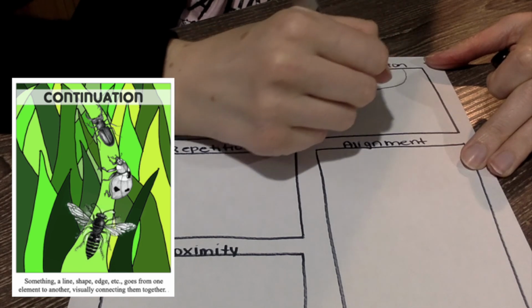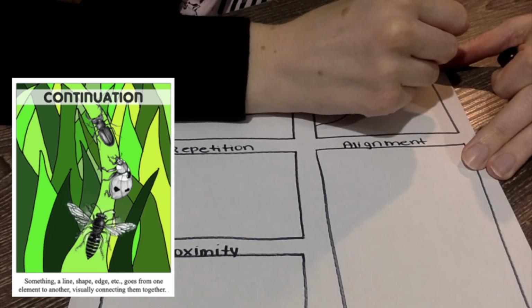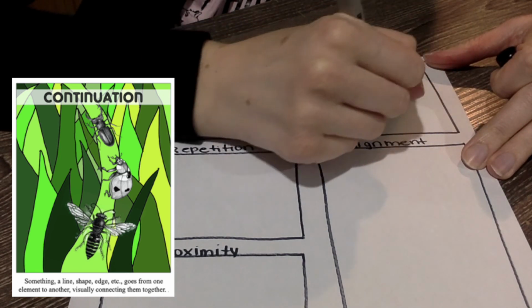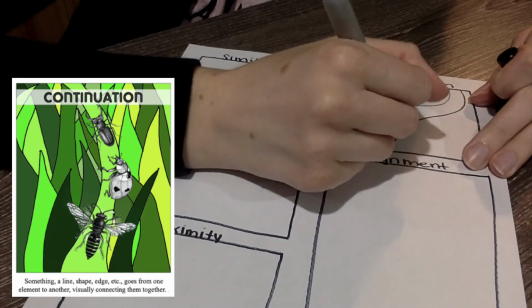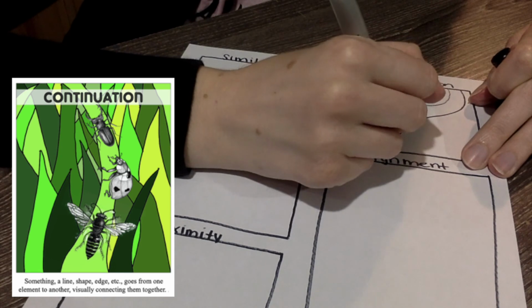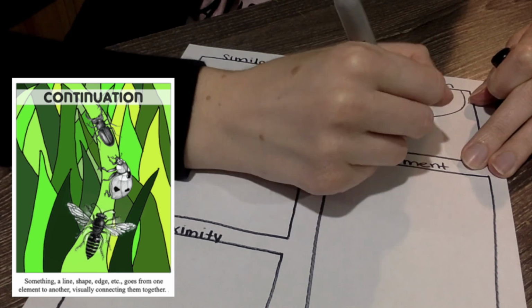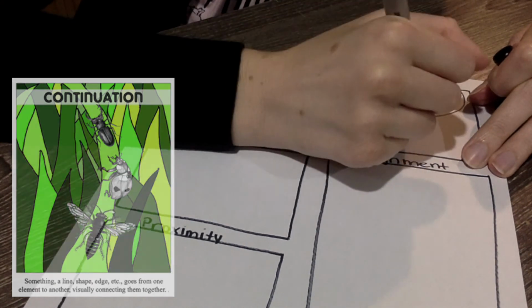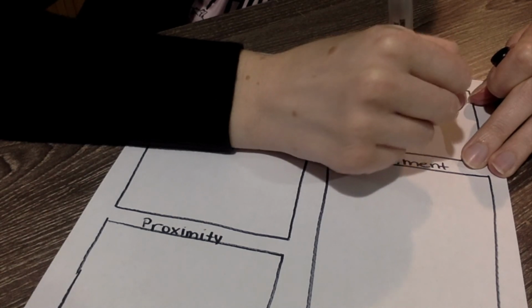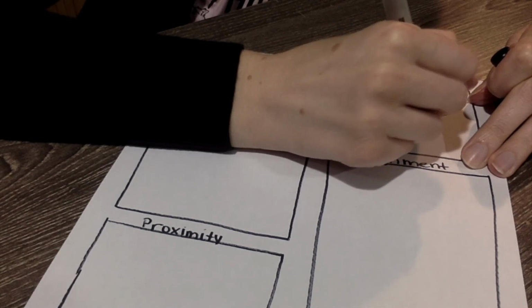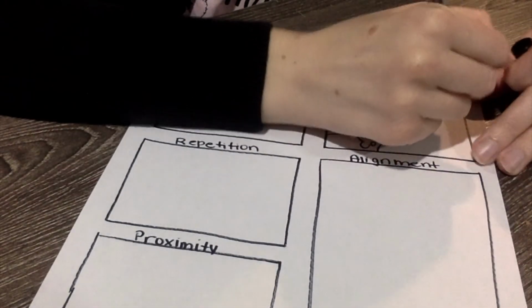If I have a windy road like this, and I make my road like so, and then put some cars on it, maybe I'm going to make this one a little bit more rectangular so we know it's not all the same cars, they're a little bit different.